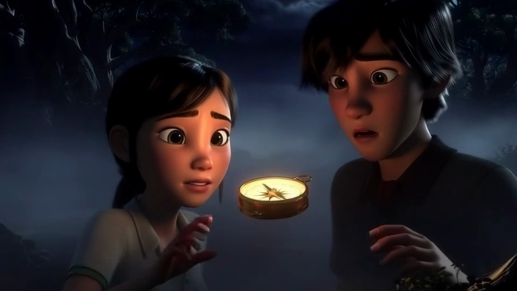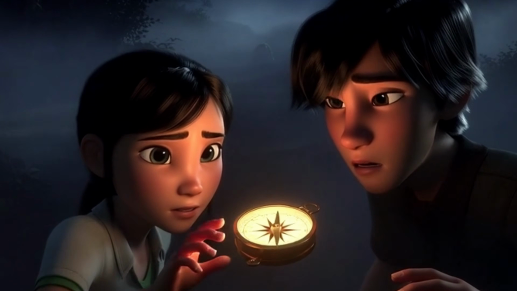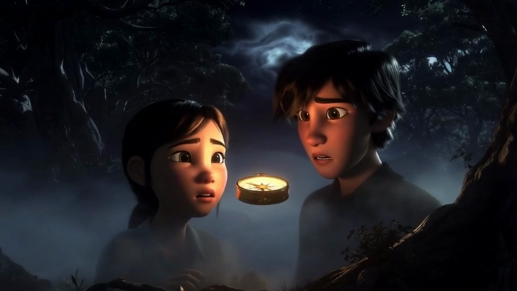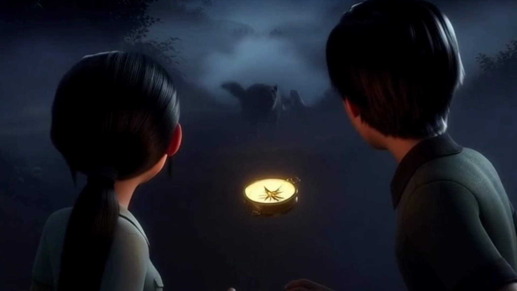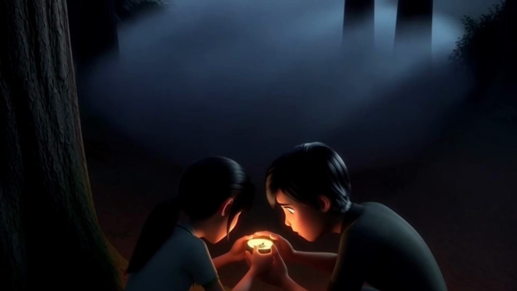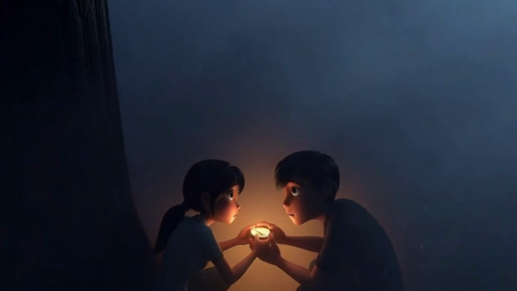In a dark, foggy forest, Leela and Kai notice a glowing compass floating mysteriously in the air. Suddenly, it spins wildly, pointing deep into the trees, and strange rustling surrounds them. A shadow darts past, and they realize something is following them.